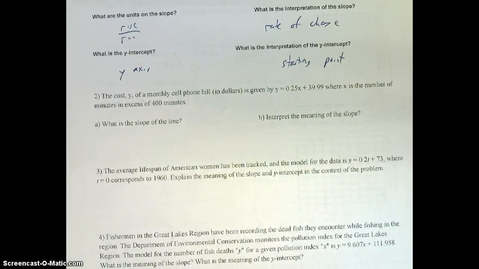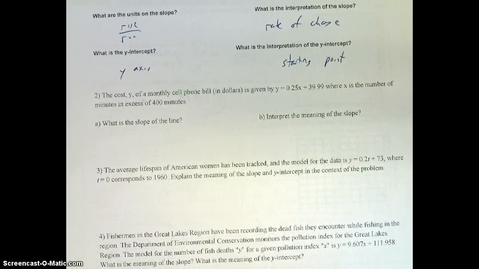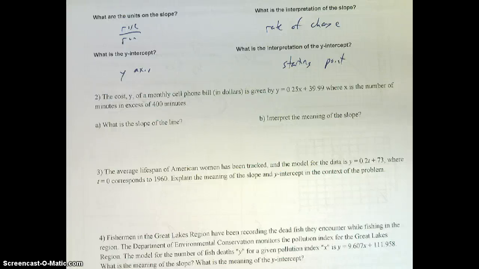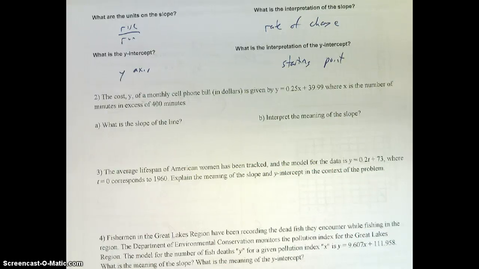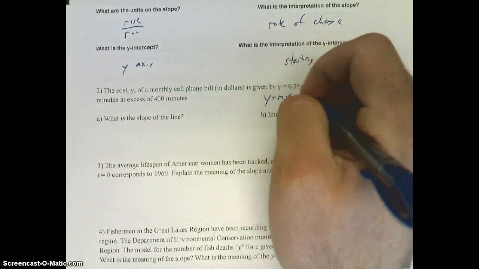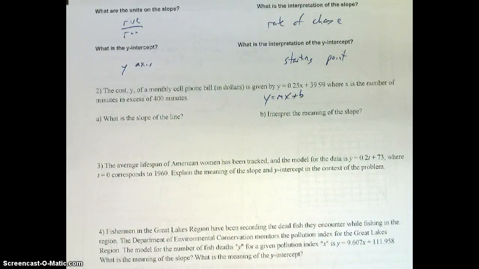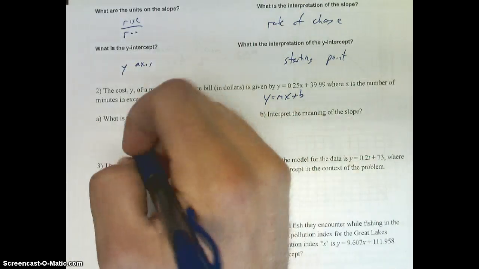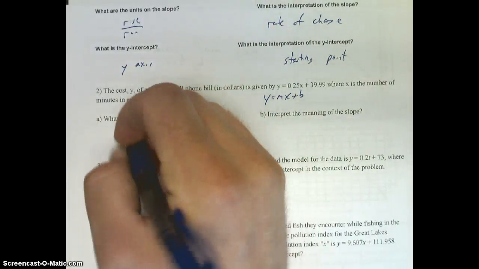Let's take a look at a few more of these, and then have you guys try the last few on your own. The cost y of a monthly cell phone bill in dollars is given by y equals 0.25x plus $39.99, where x is the number of minutes in excess of 400. What's the slope of the line? Always refer back to mx plus b. So the slope is what's in front of your x, 0.25.